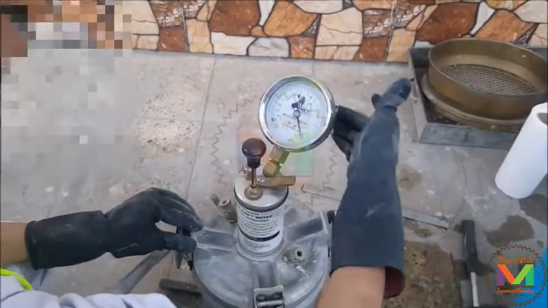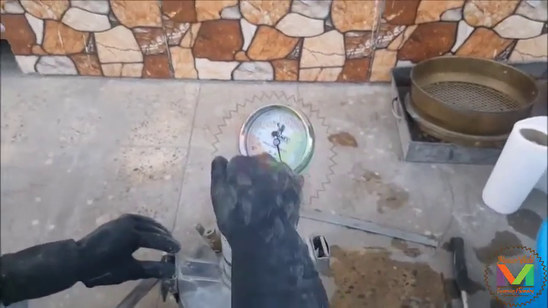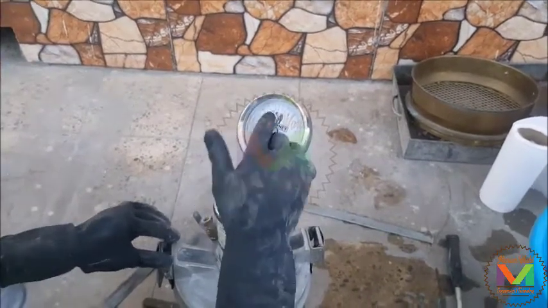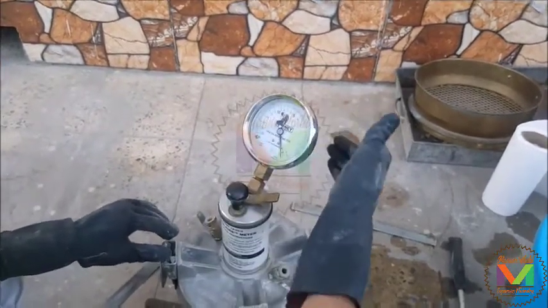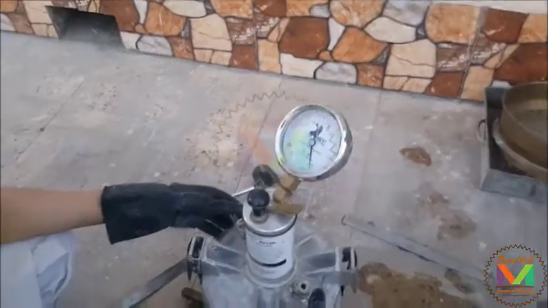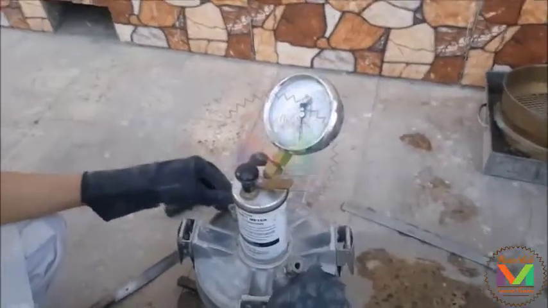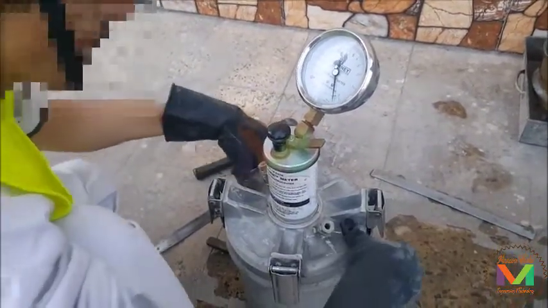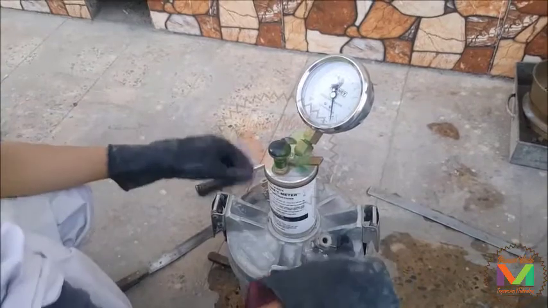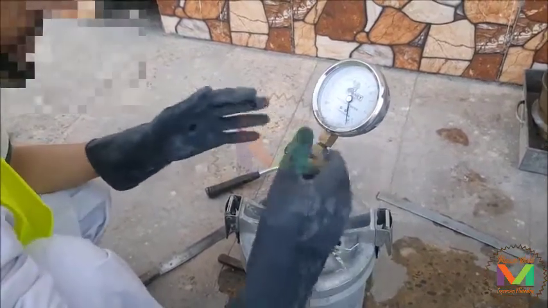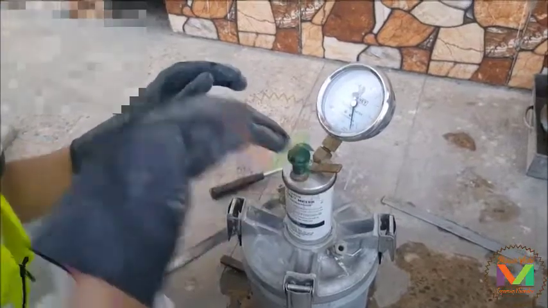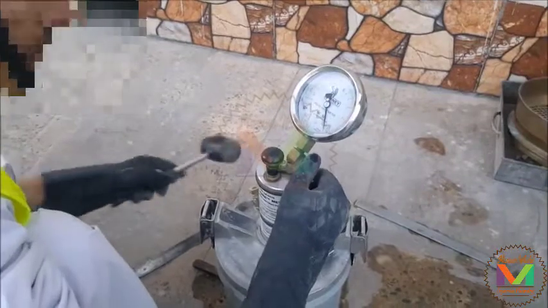Okay, what I need to do now is close both petcocks. Whenever we're releasing this, we need to give a little bit of time to cool. Then afterwards we are taking our reading.